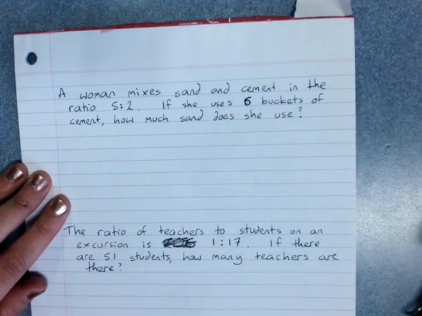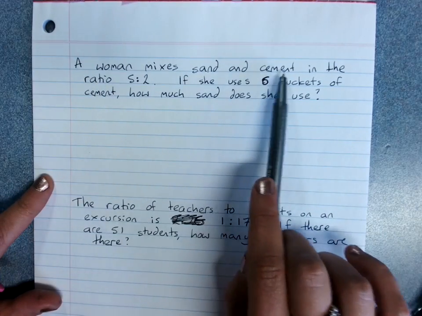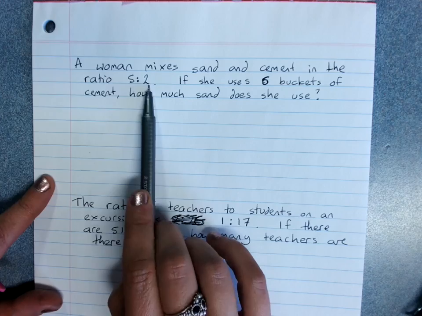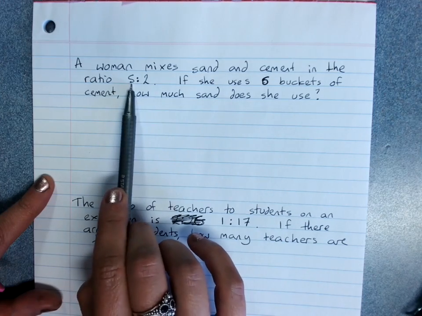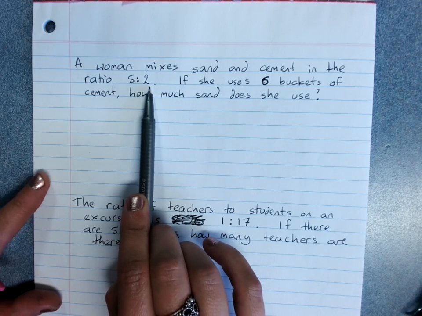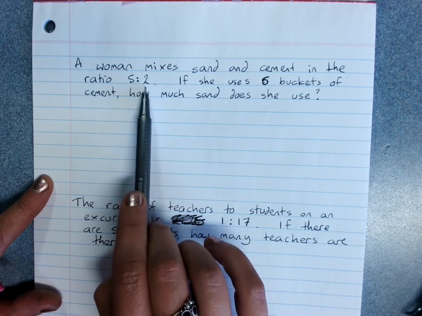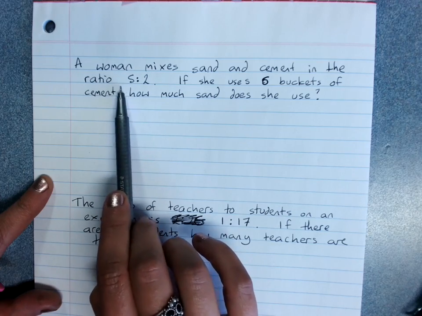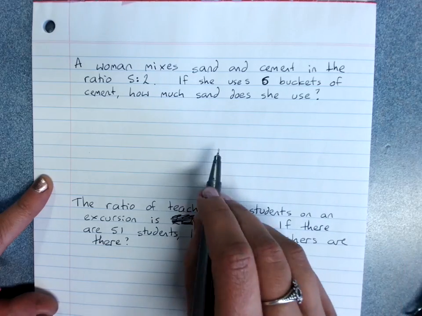So we're using ratios to solve problems. A woman mixes sand and cement in the ratio 5 to 2. That means sand comes first in the question. So this is sand, this is cement. And however much cement we use, 2 bits of cement, we use 5 bits of whatever that was in sand. If she uses 6 buckets of cement, how much sand does she use?